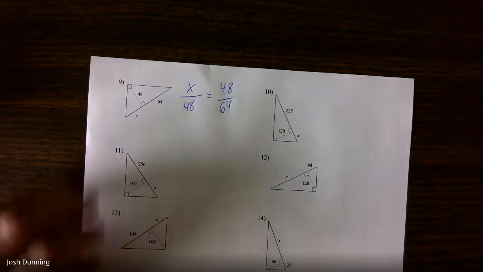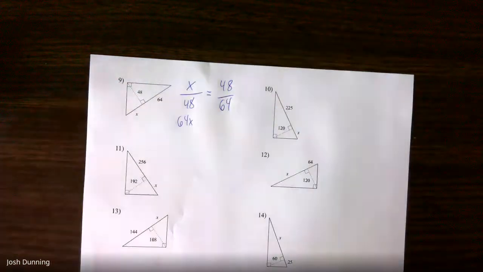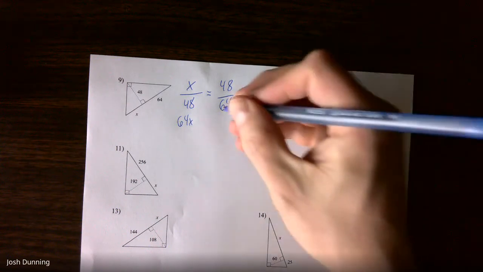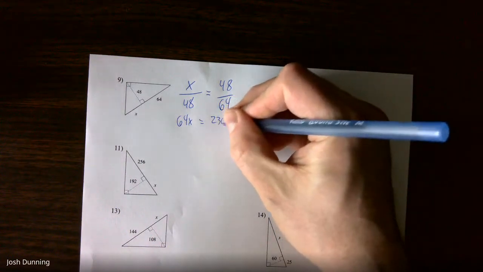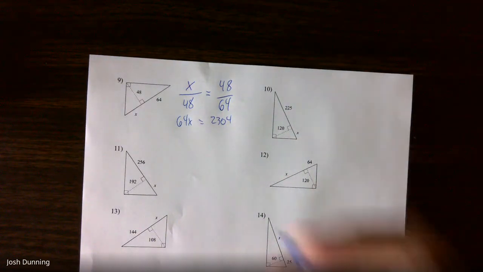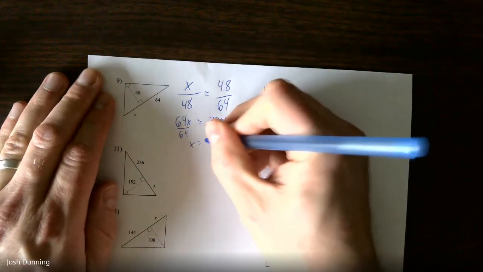Now cross multiply. x times 64, 64x. And then 48 times 48, 2304. Divide that by 64. 36.